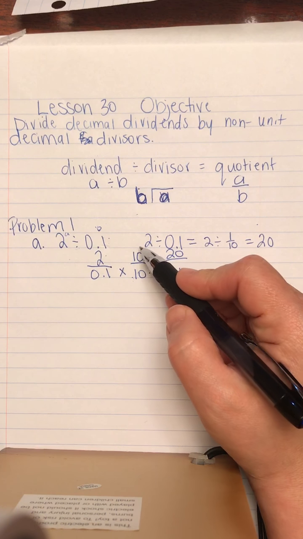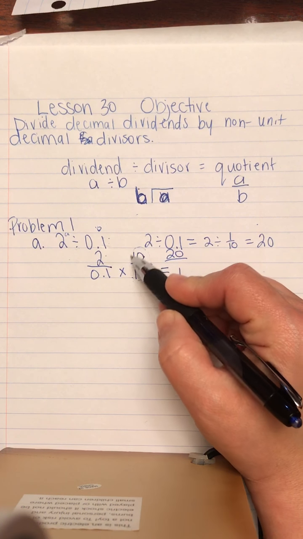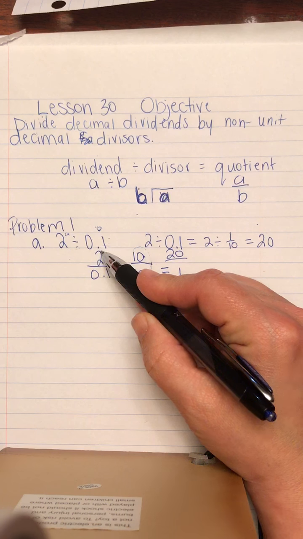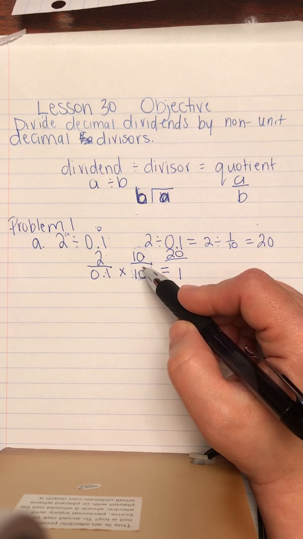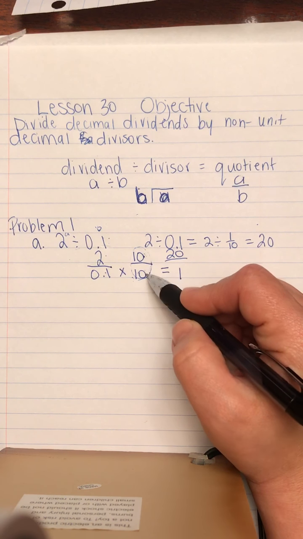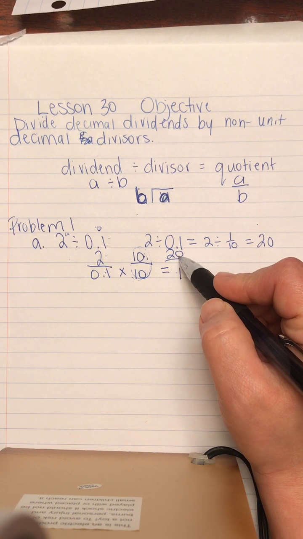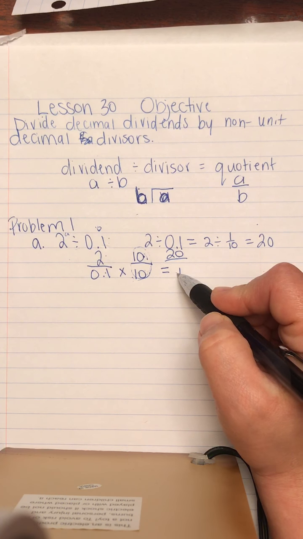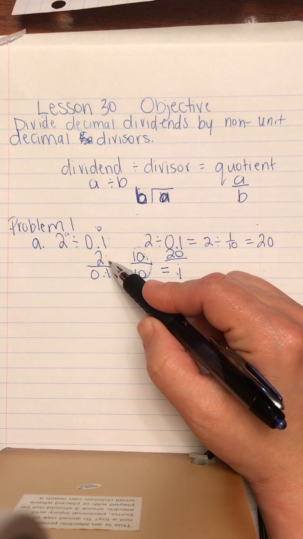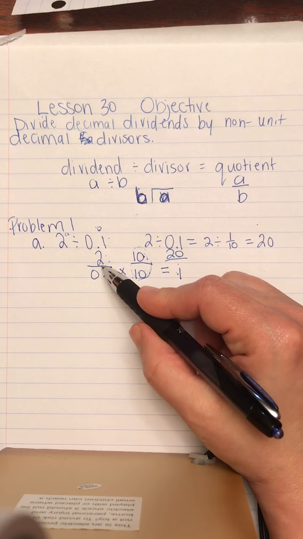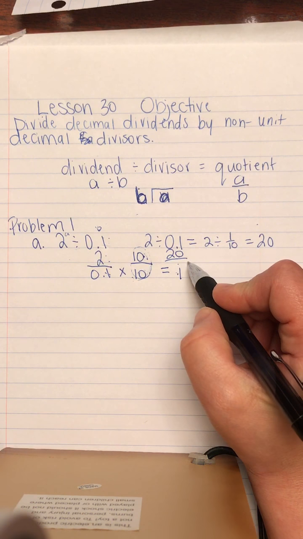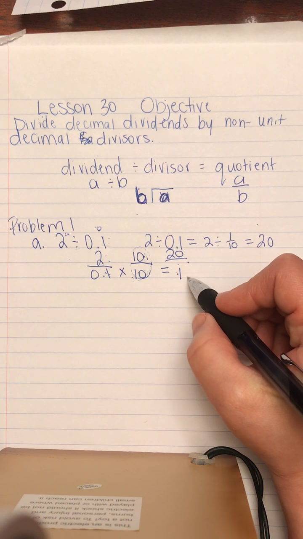I know that it's equivalent because anytime I multiply a fraction by another fraction that's equal to 1, it looks different, but the value is the same. Okay, so 2 over 1/10 is the same thing as 20 over 1.